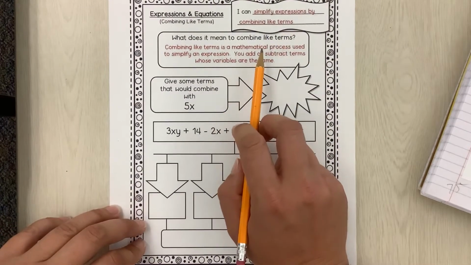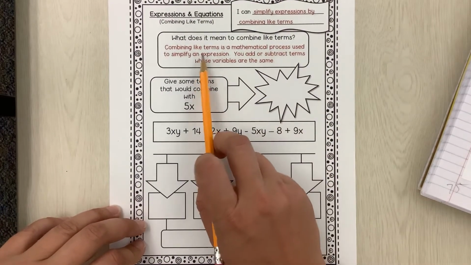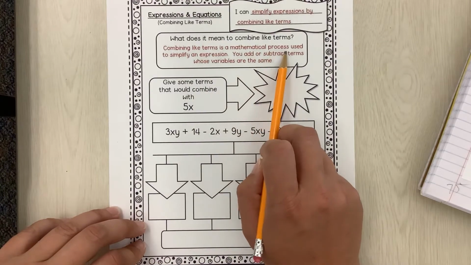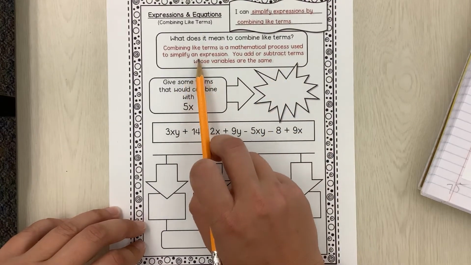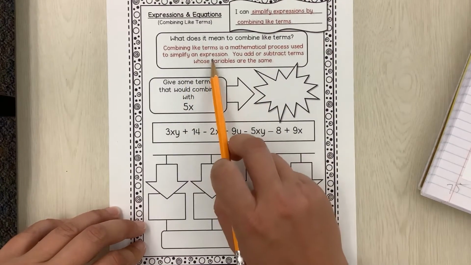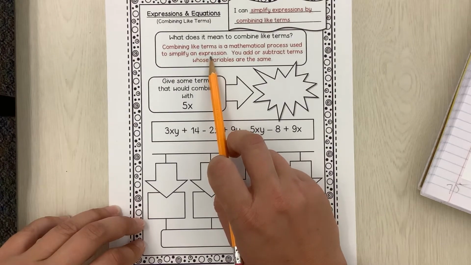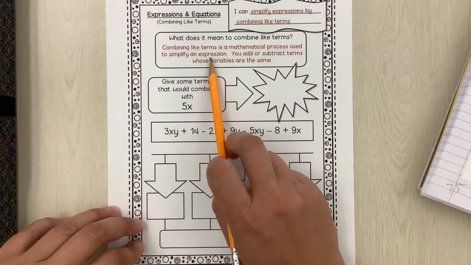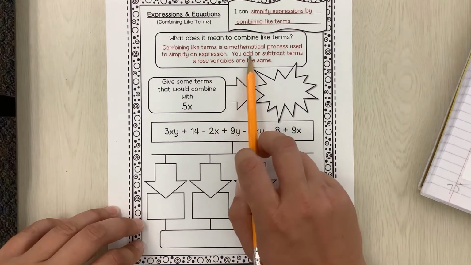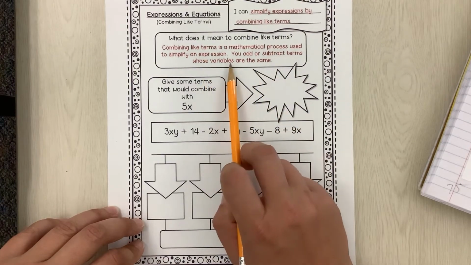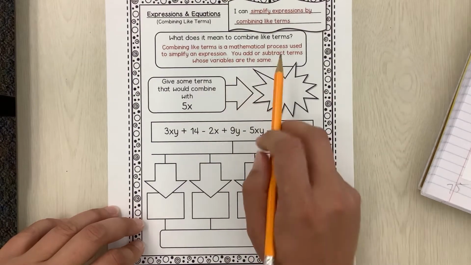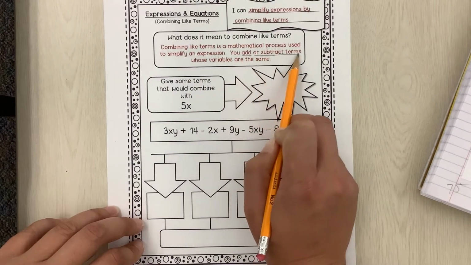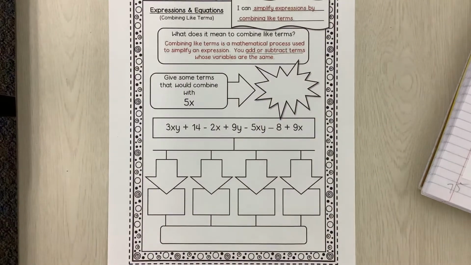So what does it mean to combine like terms? Combining like terms is a mathematical process used to simplify an expression. Remember, expressions are when there's no equal sign. An equation has an equal sign, an expression does not have an equal sign. You add or subtract terms whose variables are the same. So add or subtract the terms whose variables are the same.